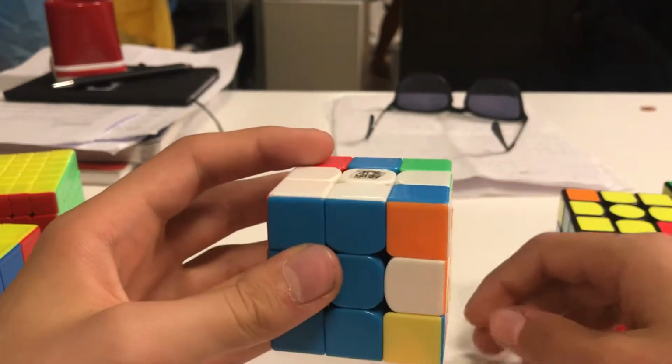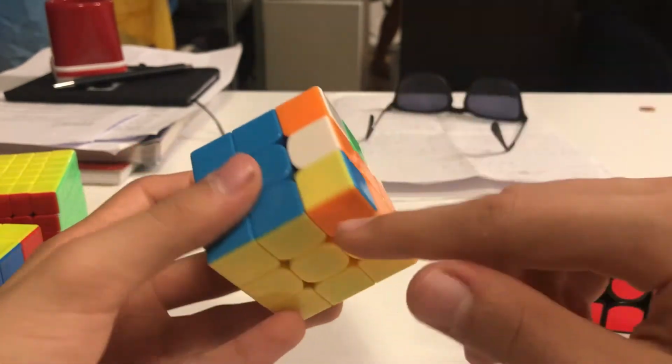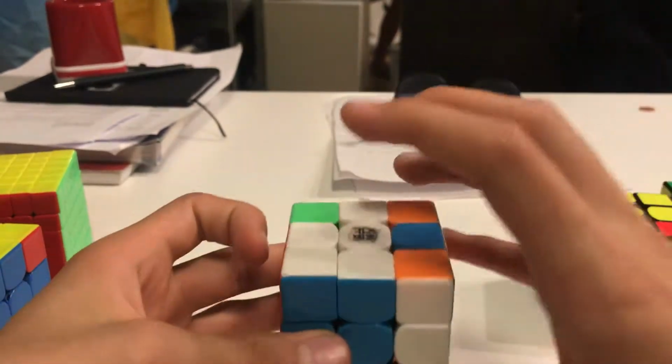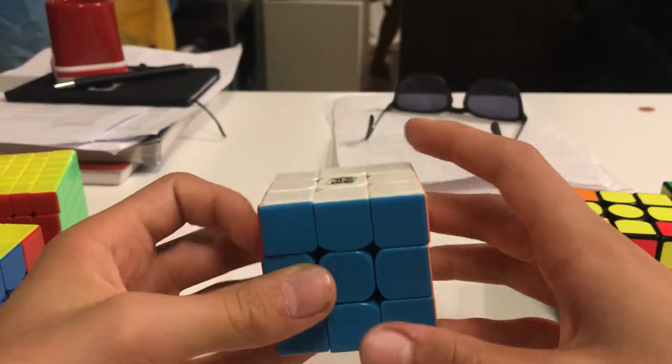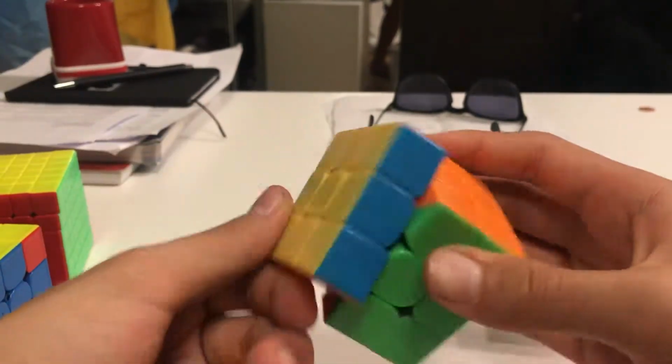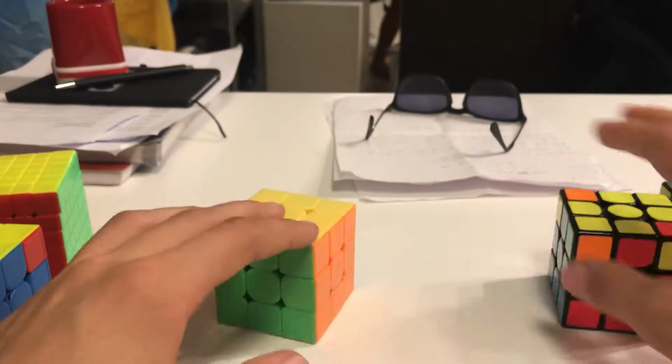And again, you turn the bottom floor and you see if this is yellow. As you can see, it's not, so we're gonna do it twice. Still not yellow, so we do it twice again. And well, in this case we got lucky and everything solved, but that just can't happen like that.